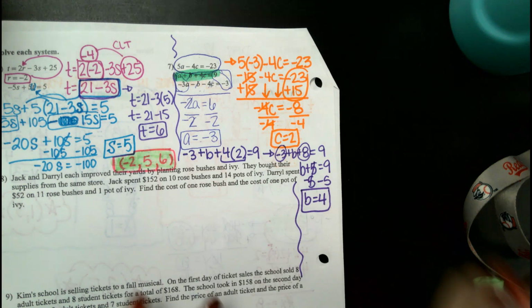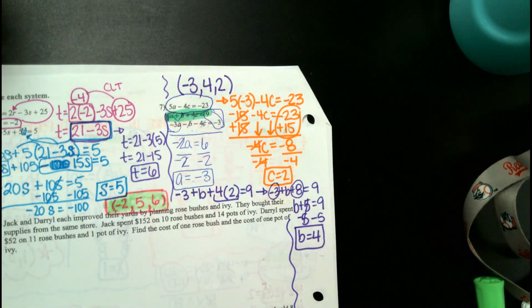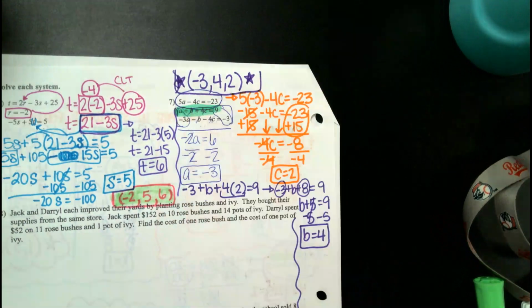So my final answer, ABC, would be negative 3, comma 4, comma 2. And I just wrote that up there at the top. It's a lot to write.